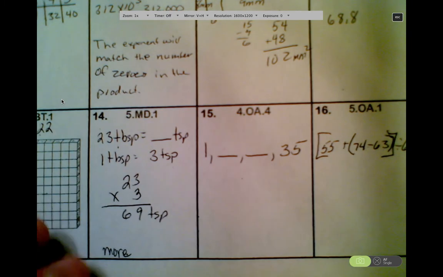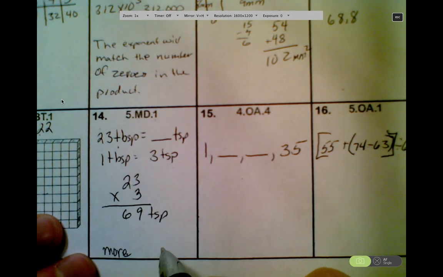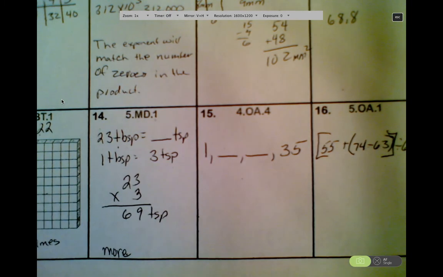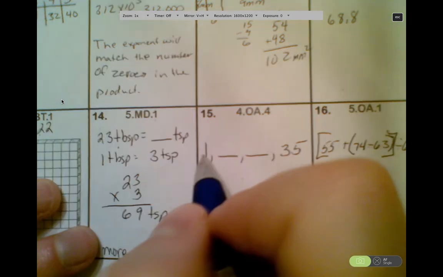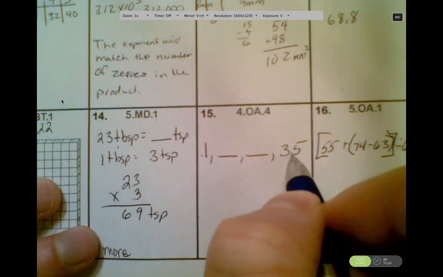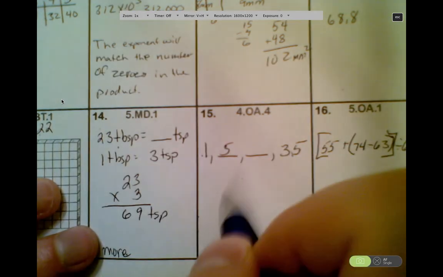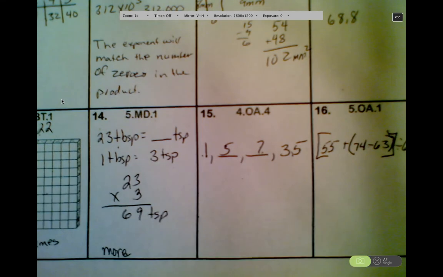15, we're looking for the factors of 35. Or 35 is a multiple of what numbers? Well, it's a multiple of 1, because it's 1 times 35. And 5, because it's 5 times 7, so 7 is also a multiple, or a factor.